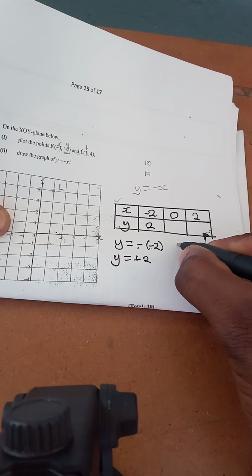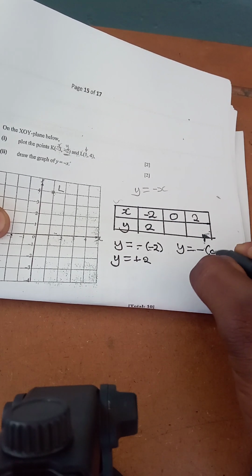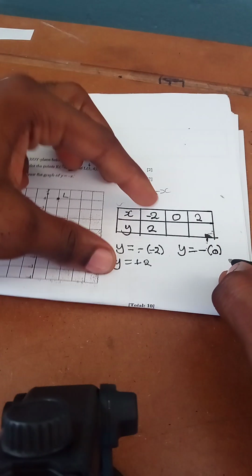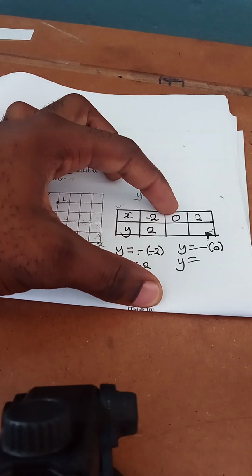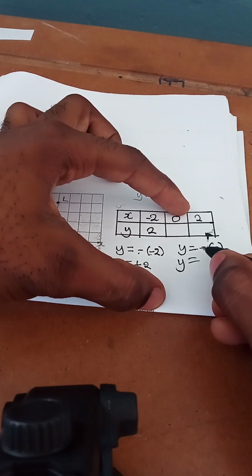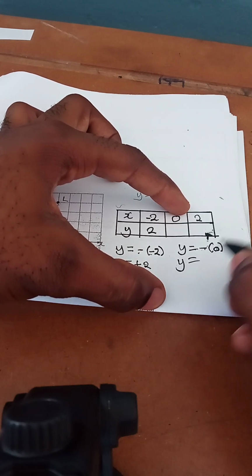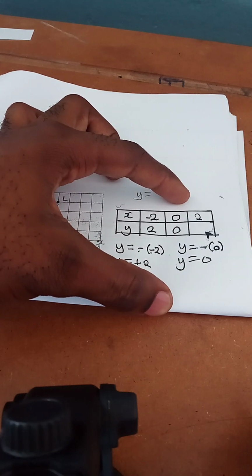And then next, y is equal to negative, and then in brackets you can put your 0. Since 0 is a neutral number, it's neither positive nor negative, this one will have no impact on it. 0 times negative, you still have a 0, so this one will be a 0 there.